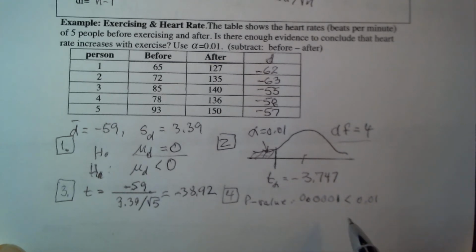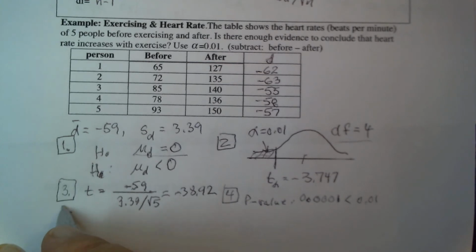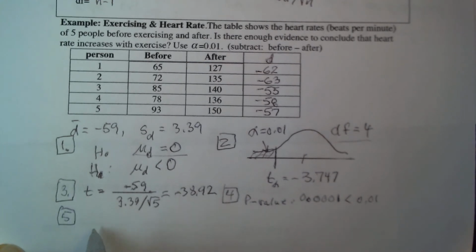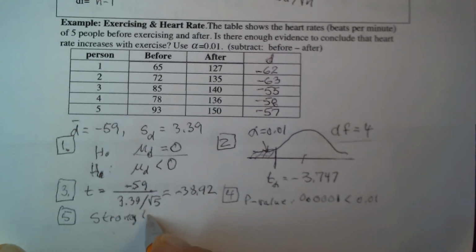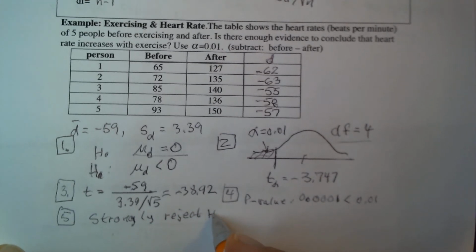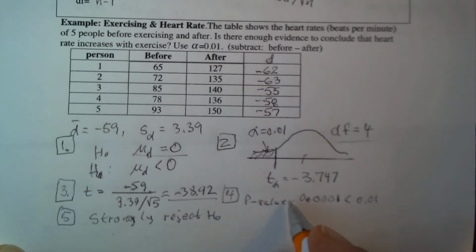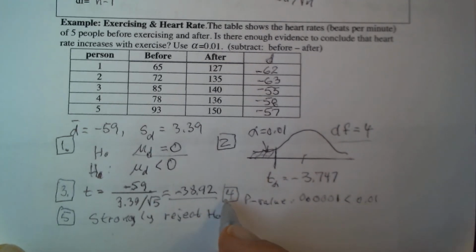And again, this also leads us to conclude to reject the null hypothesis. In fact, we can even say strongly reject the null hypothesis. I mean, this is very convincing to be that far into the rejection region.